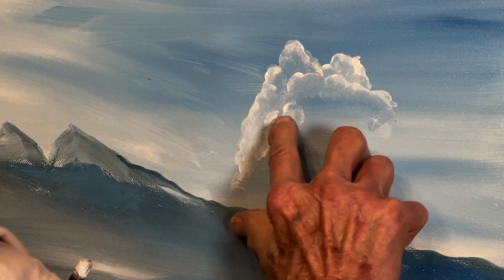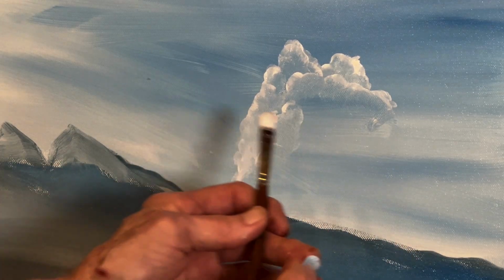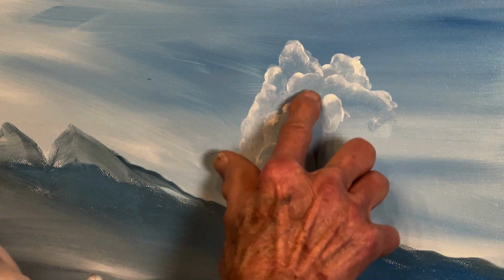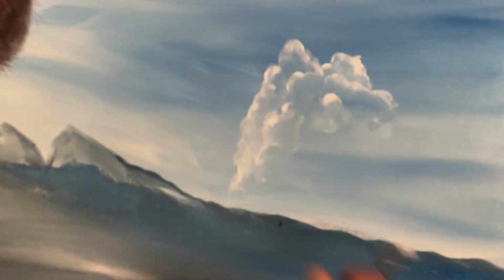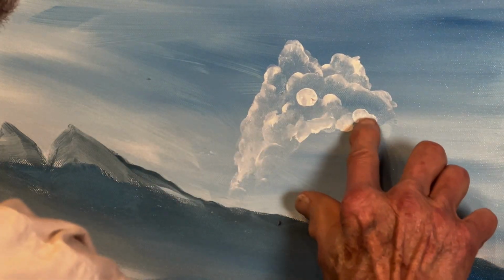so that you get that layered look, those puffy, beautiful clouds.